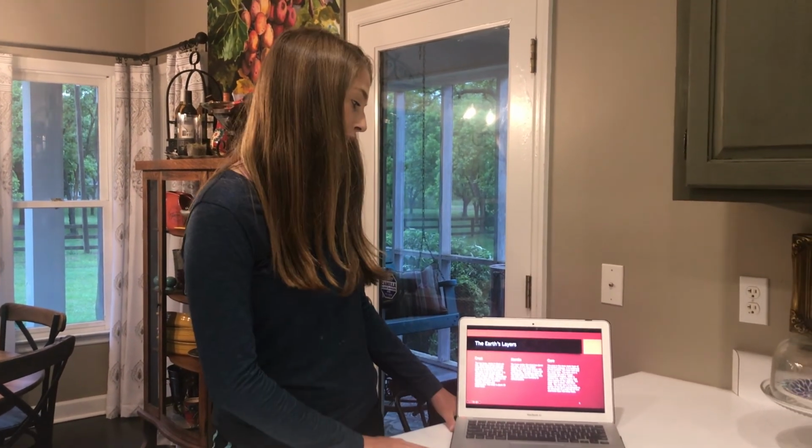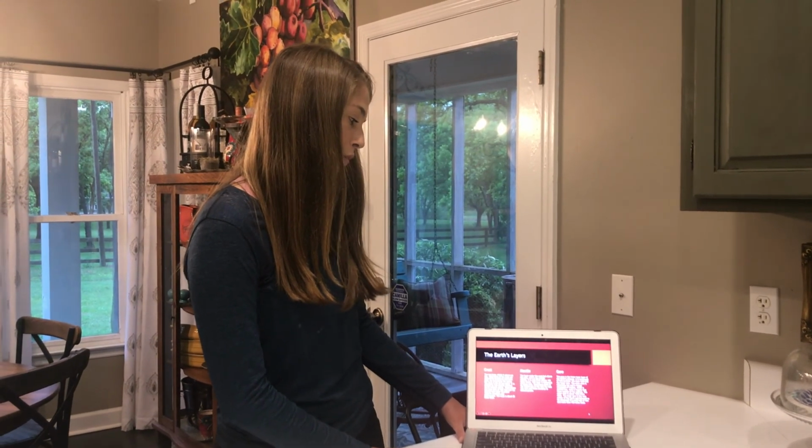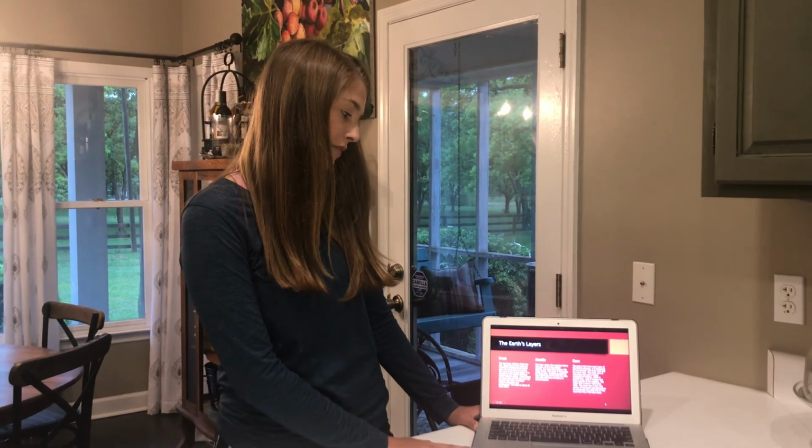Next we have the core. The outer core is extremely hot and mostly composed of magma, which is molten iron. Lava is magma that flows outside of the volcano. The outer core is about 1,300 miles thick. The inner core is comprised of a solid ball of iron and is more than 750 miles thick.